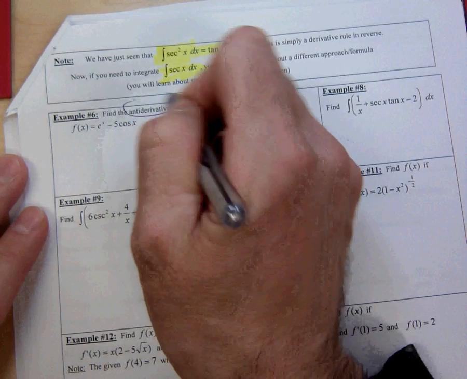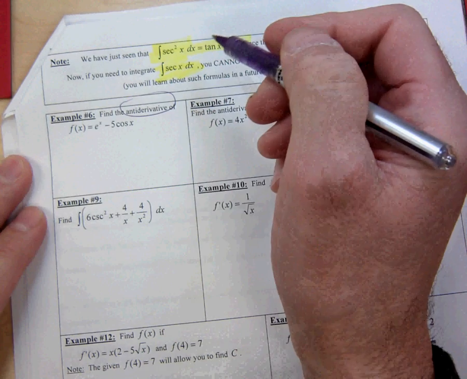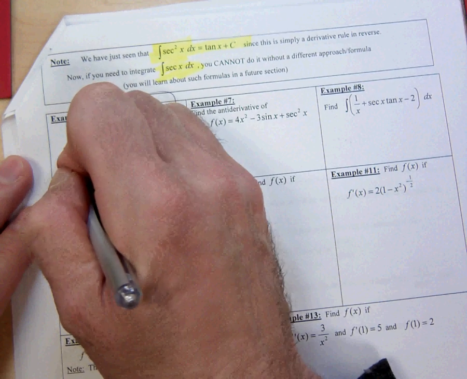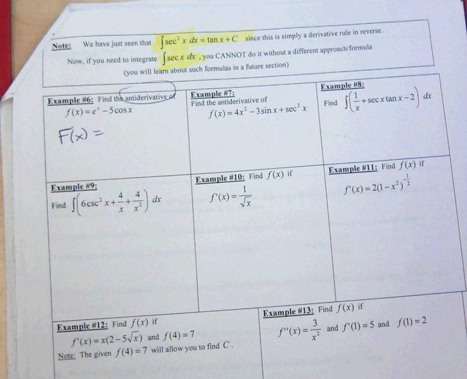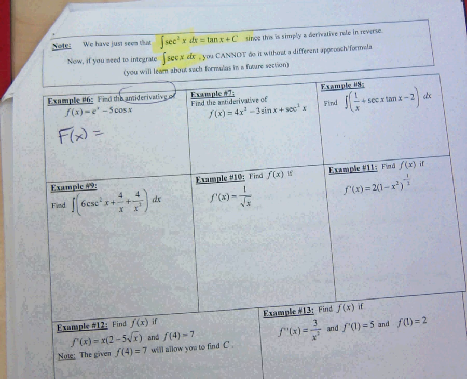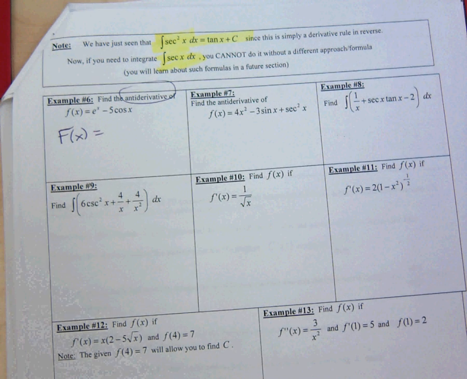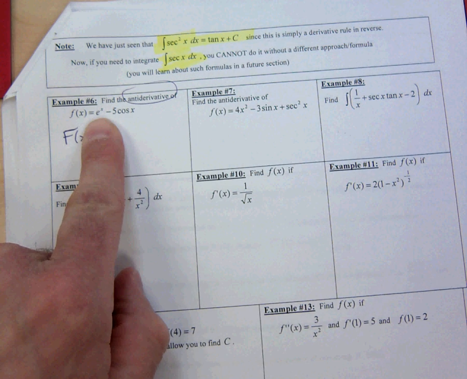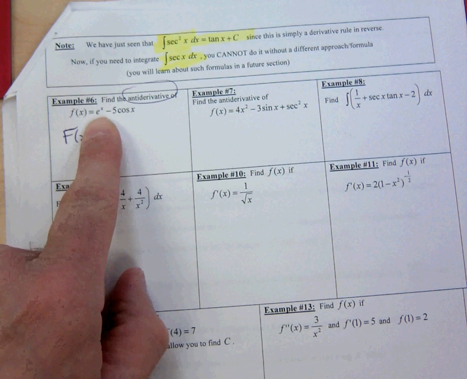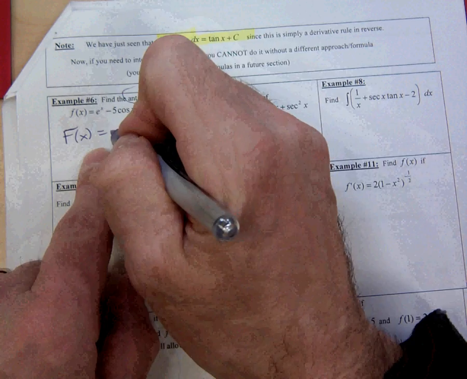Okay, so it says find the antiderivative, and so I'm just going to call it big F. That's just what we do. When we integrate little f, we typically call it big F. All right, so Allie, what do you think here? So you already know the derivative of that, so going backwards, what's the antiderivative of e to the x? E to the x.